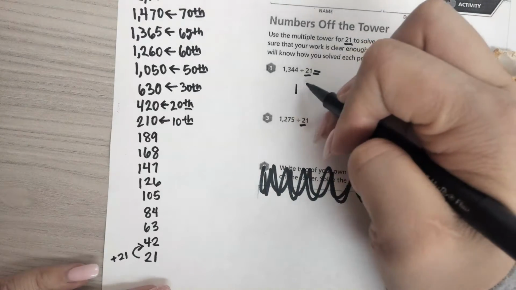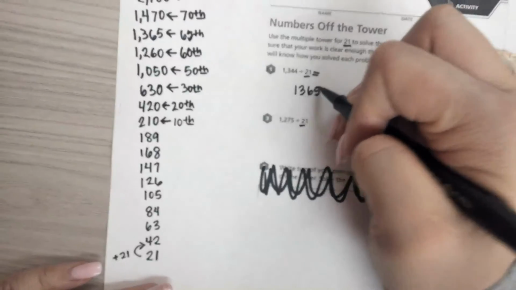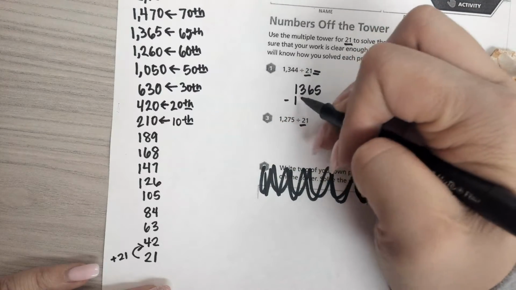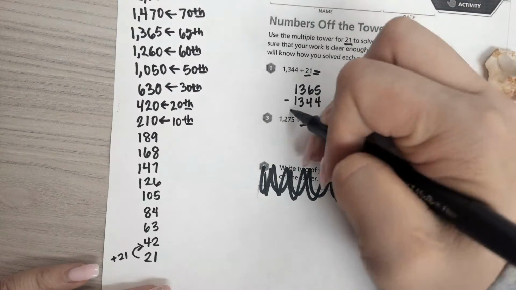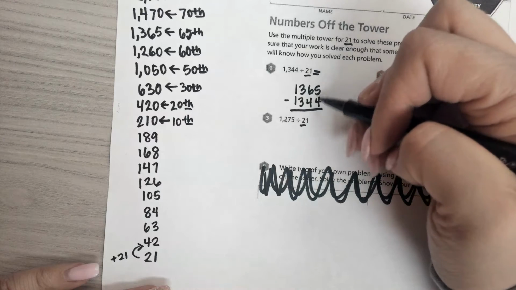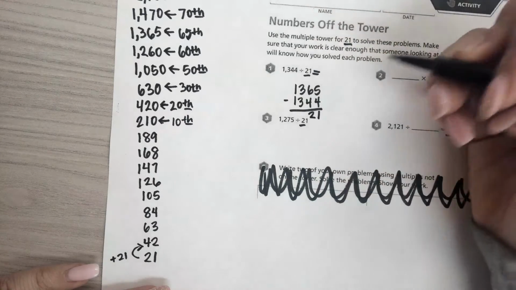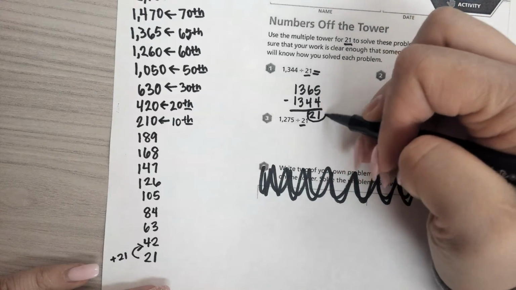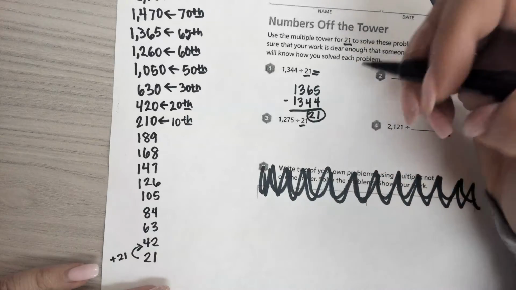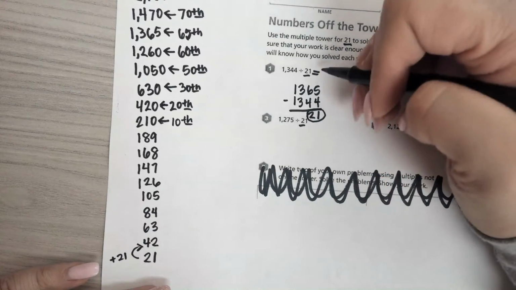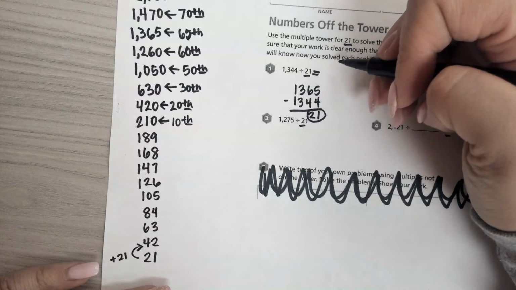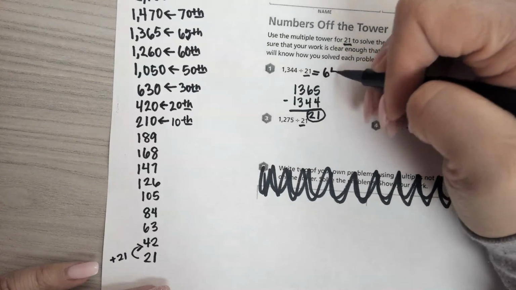So I can just work this out. Right here, I've got 1365, take away the 1344. All right, and so if we take this away, I get an answer of 21. So that means that I need to go down just one 21. So my answer for this would actually end up being 64.